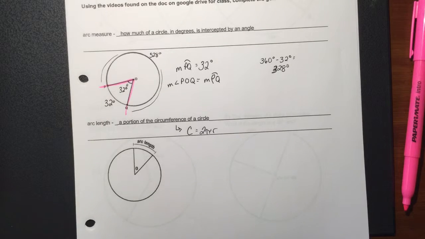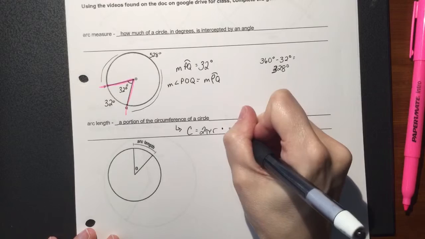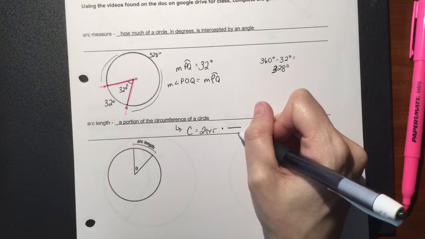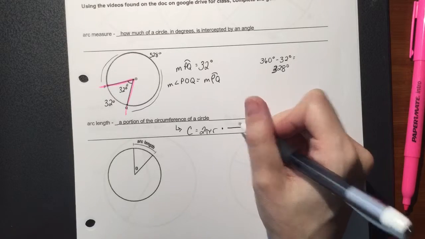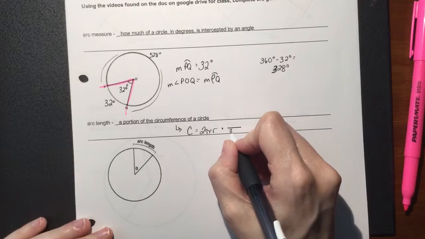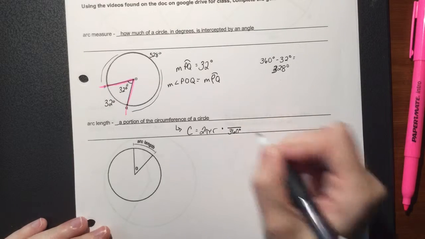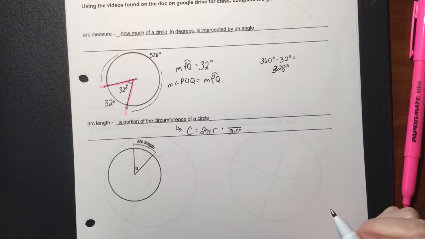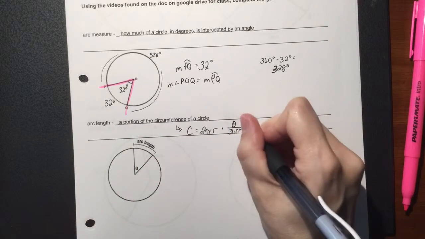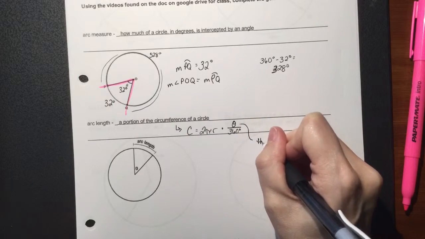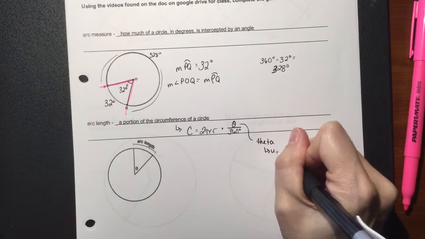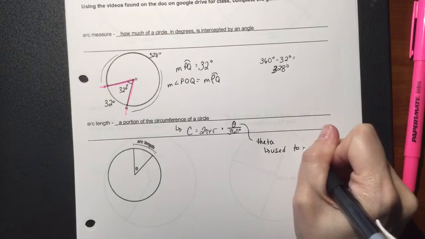So we're going to multiply it by a fraction. We're looking at what part we have over the total possible. The total possible in a circle is going to be 360 degrees. So this angle that they have there, or theta, that is the Greek letter theta, and it's just used to represent degrees.